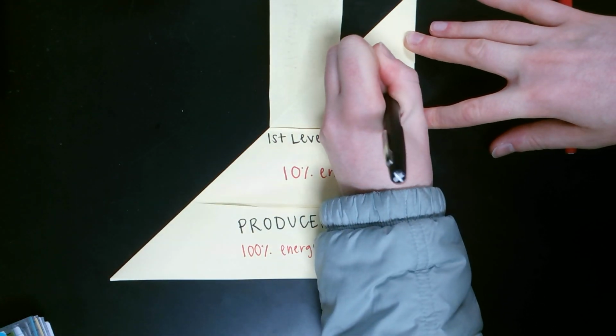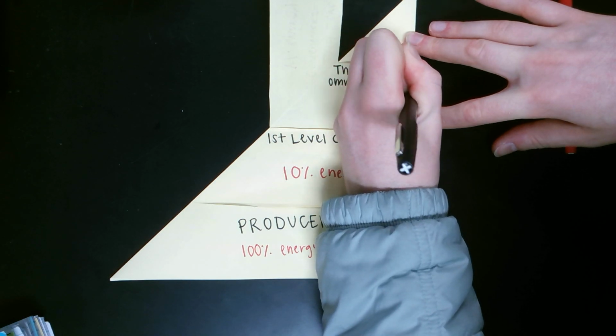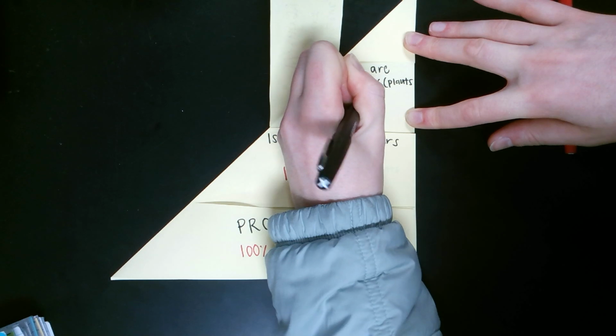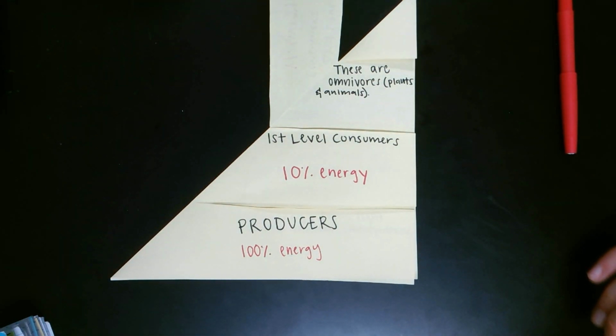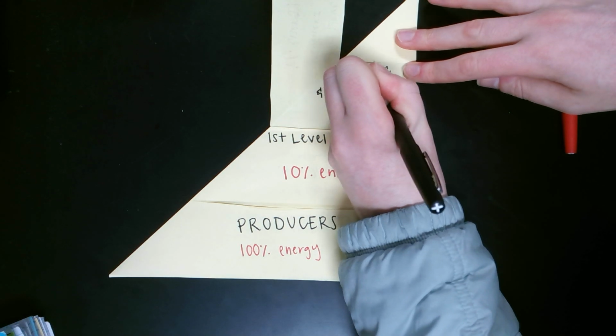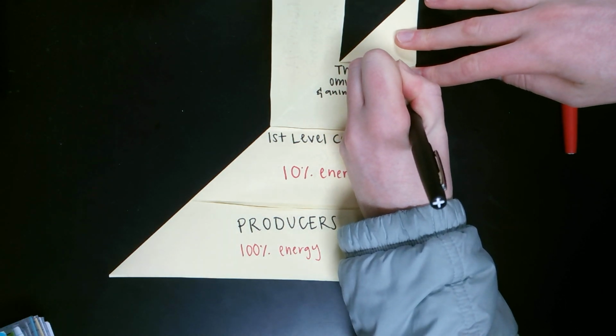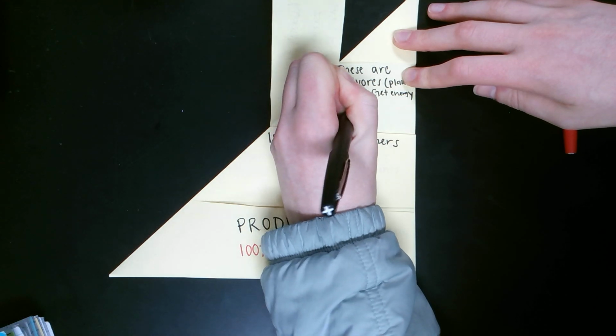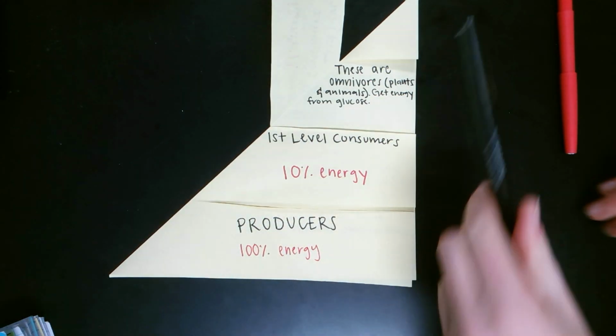That means plants and animals. And also get their energy from glucose. When we eat, right? When they eat.